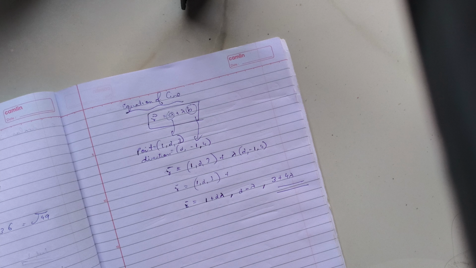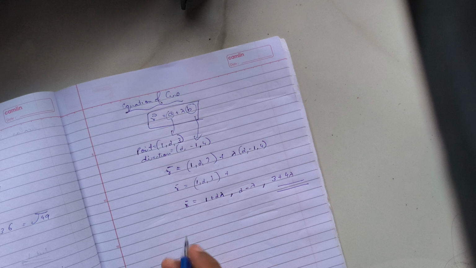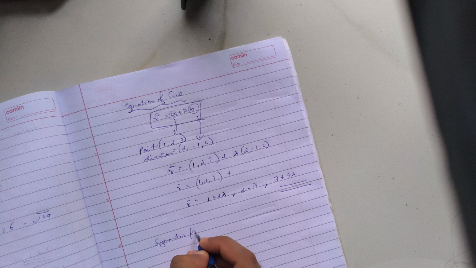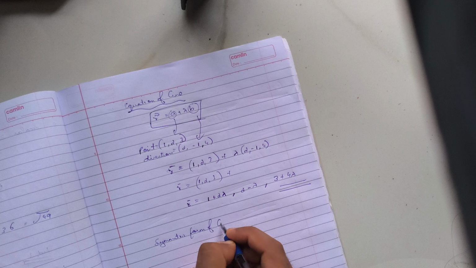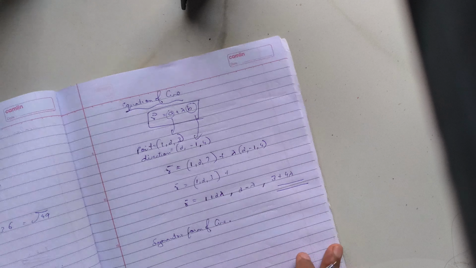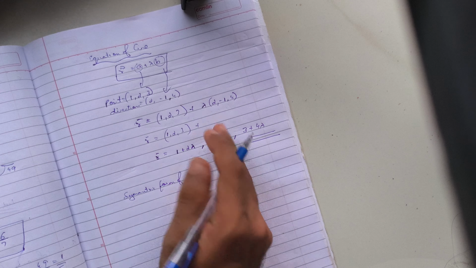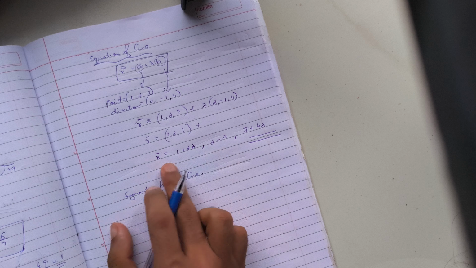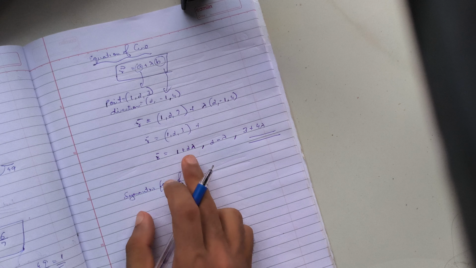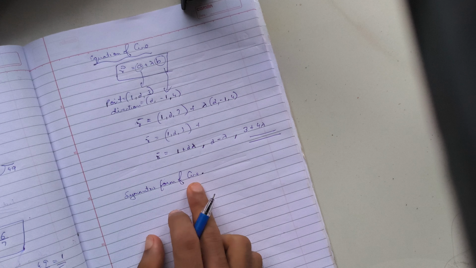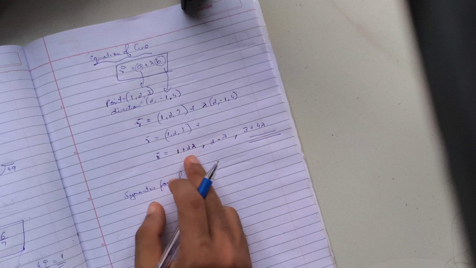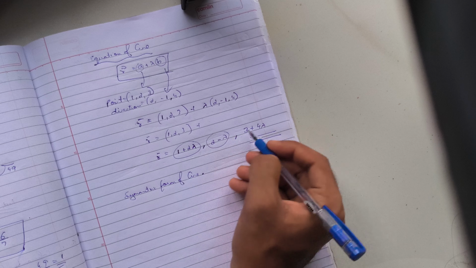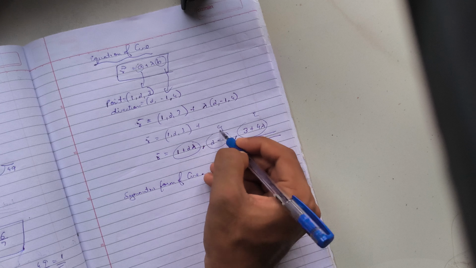The next concept is symmetric form of line. This is actually a continuation of the equation of line. Since we have got the equation of line in this form, from it we form the symmetric form of line. We take this as x, this as y, and this as z.